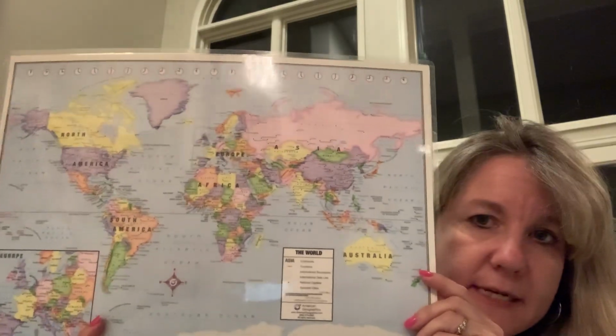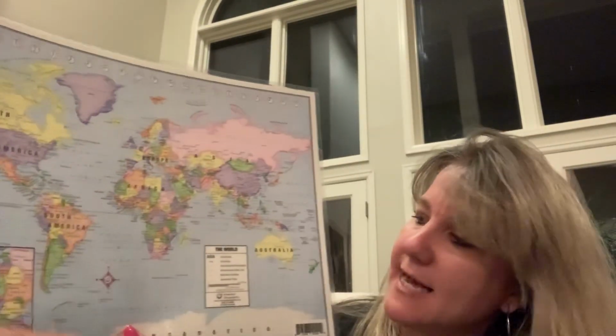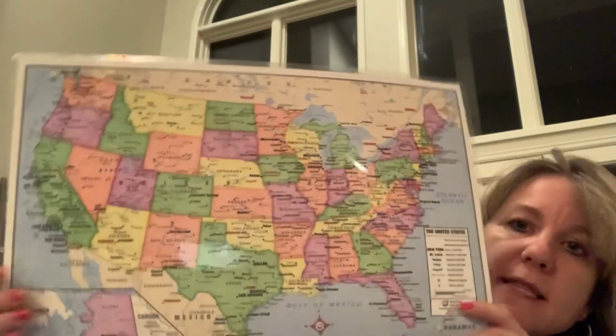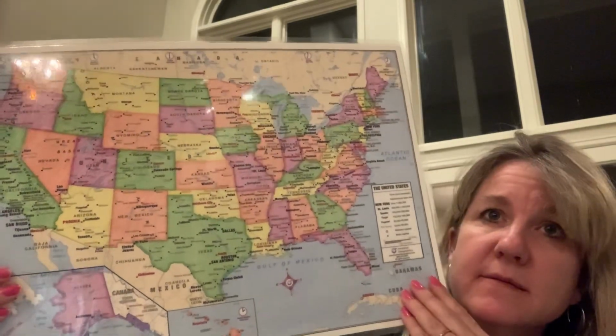Now I'm going to show you a map. A map is a drawing that tells you about a place. This side of the map shows all the continents, but it can't fit everything because it's not round, and that's why it has to have different boxes of spots to show you things that might be far off the map. This part of the map is just the United States.